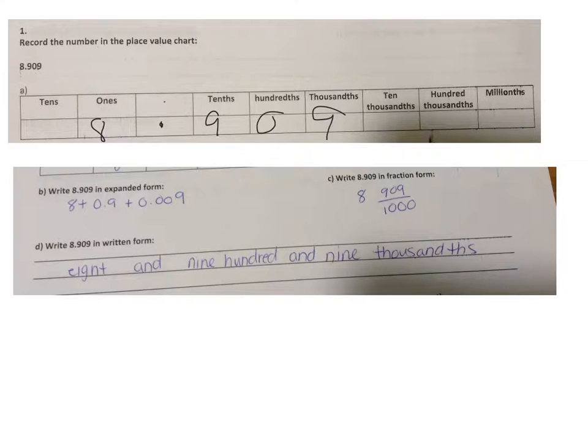Okay, my next one, I have 0 hundredths, so I don't need to represent that by itself. So I move on to the thousandths and write 9 thousandths. Well, in expanded form, I write 9 thousandths as 0.009.